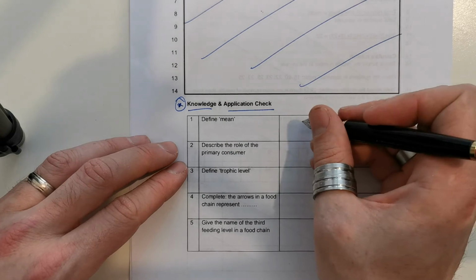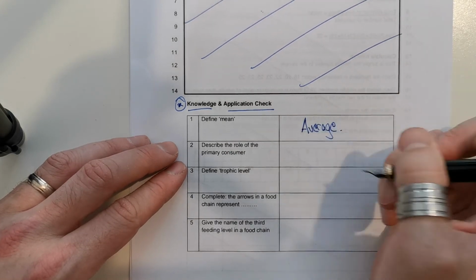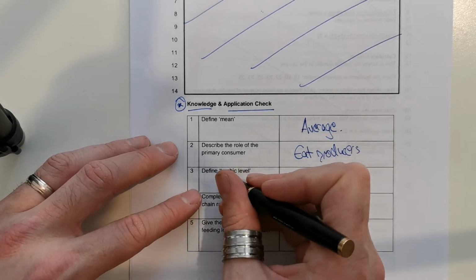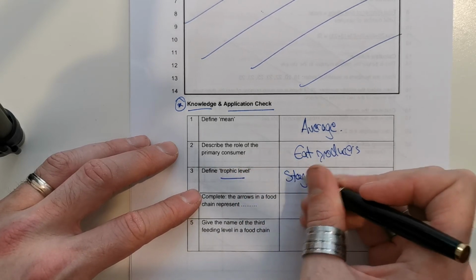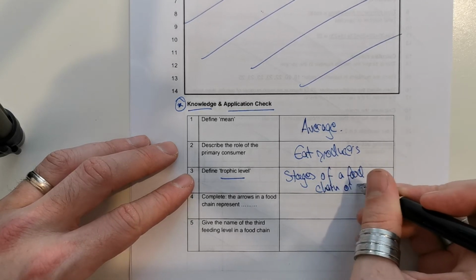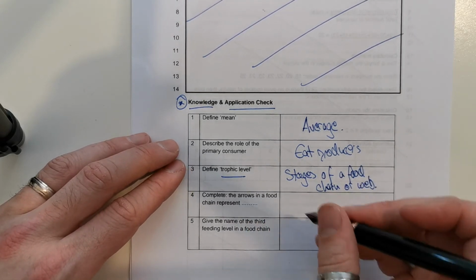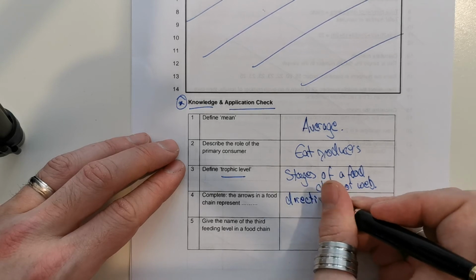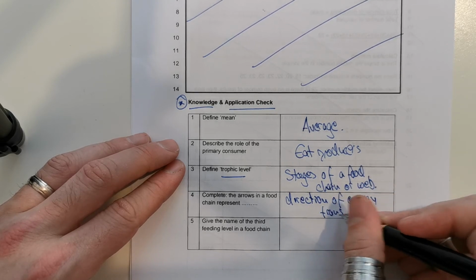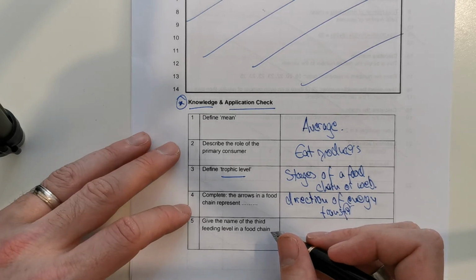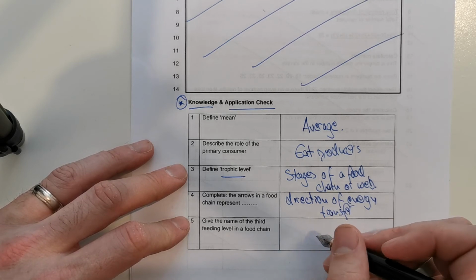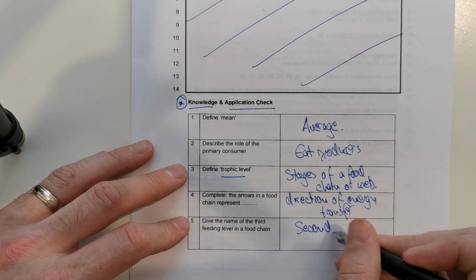Right, let's go through them. So, mean equals an average. Describe the role of a primary consumer and that is to eat producers. Trophic levels is another word for stages of a food chain or web. Complete. The arrows in a food chain represent the direction of energy transfer. And then give the name of the third feeding level in a food chain. So that would be, you've got the producer, you've got the primary consumer, that would be your secondary consumer.